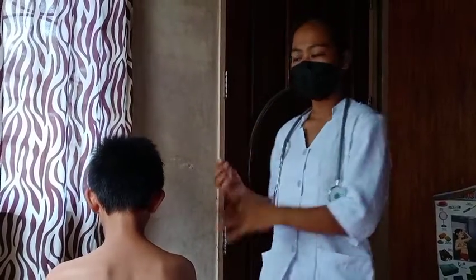Ask the client to exhale and hold it briefly while you percuss down the scapular line, and continue percussion until the sound changes from resonant to dull on each side.